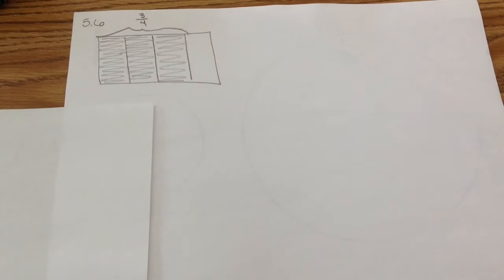And this time, I'm going to ask you to just start doing your drawing. Would you please draw a whole area model and shade in 3/4? Draw a whole area model and shade in 3/4. Pause while you do it. Here's what you should have made.